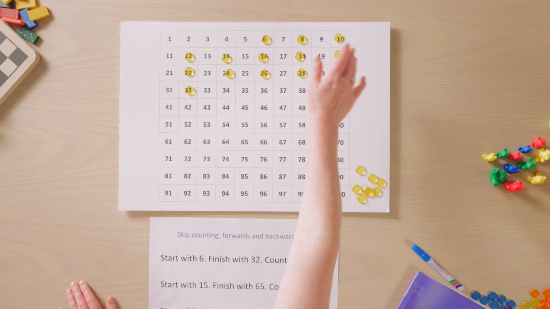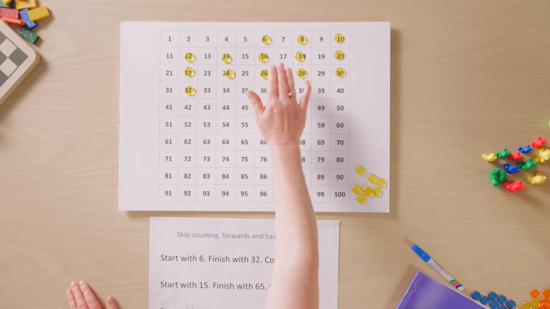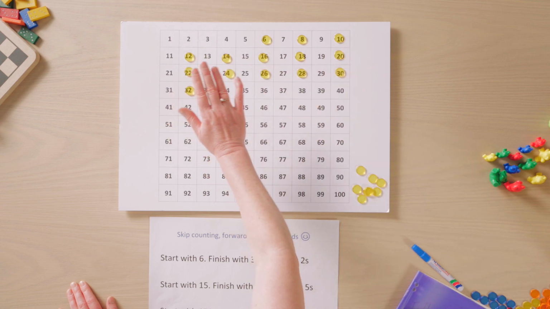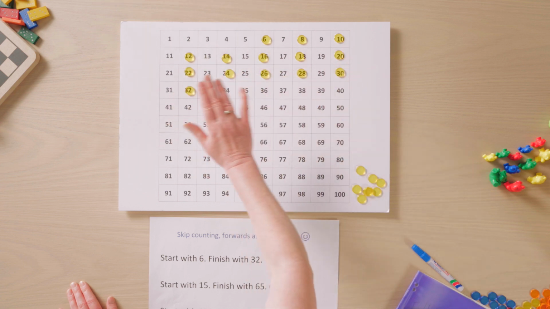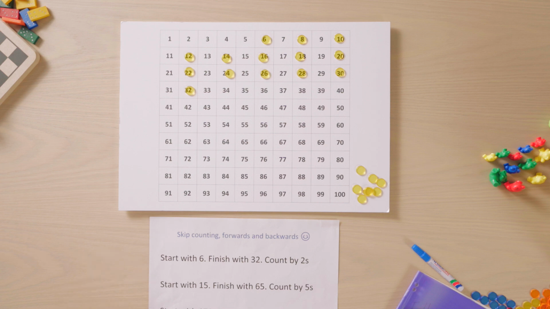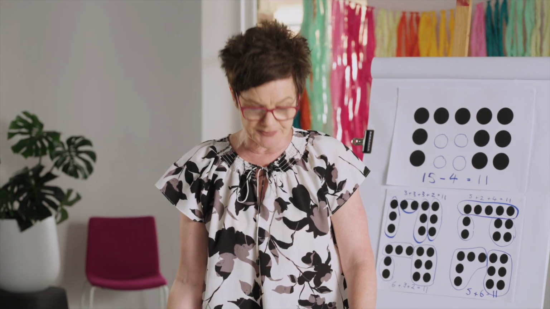6, 8, 10, 12, 14, 16, 18, 20, 22, 24, 26, 28, 30, 32. Fluent skip counting by 2s. Okay. Tick the first activity. Let's have a look at the next one.